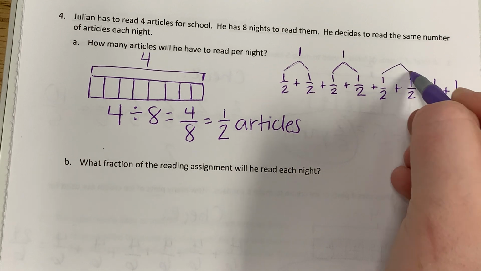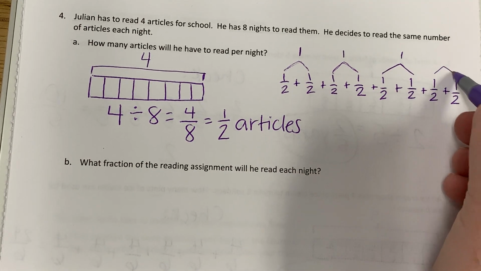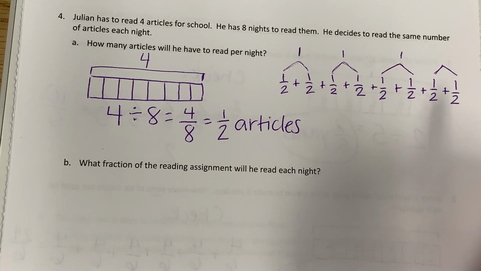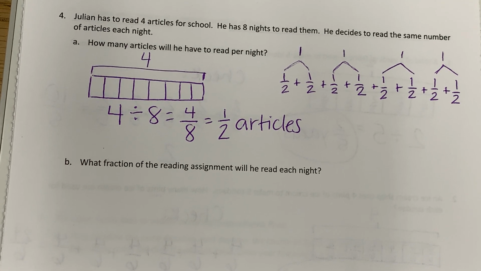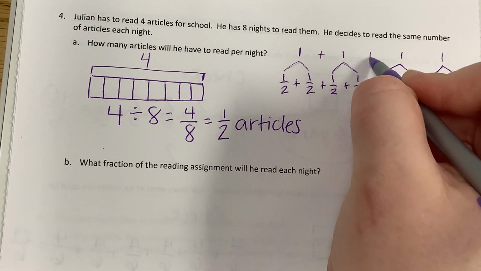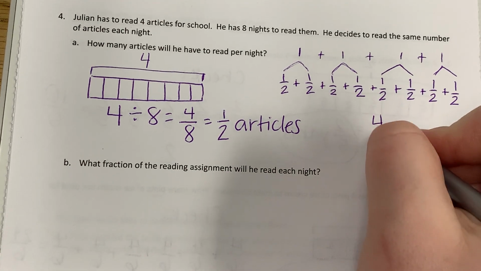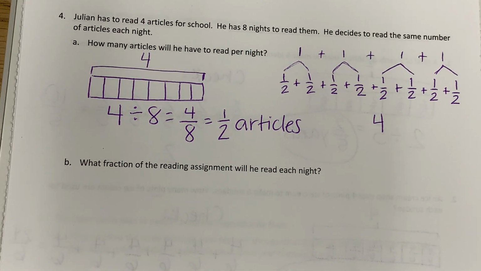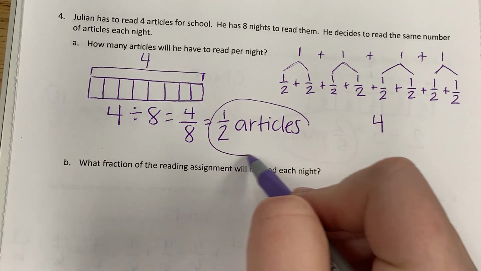So this 1/2 and 1/2 is a whole. And this last 1/2 and 1/2 is a whole. So instead of adding up 1/2 plus 1/2 plus 1/2 plus 1/2 plus 1/2 plus 1/2 plus 1/2, I can just add up my whole numbers now, right? 1 plus 1 plus 1 plus 1? 4. Were we correct? So how much is each of them worth? 1/2 an article.